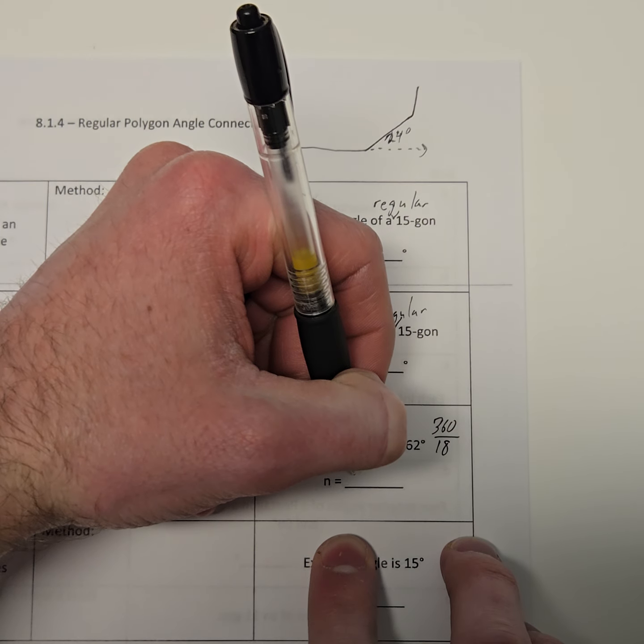So go ahead and pause the video here, try this one out, take a couple minutes, and then when you're ready, you can restart it. Okay, here are your formulas if you need them.